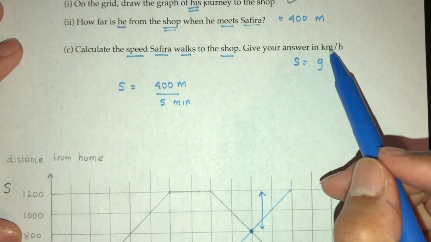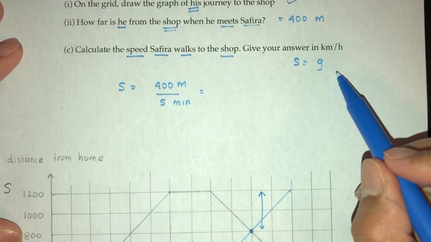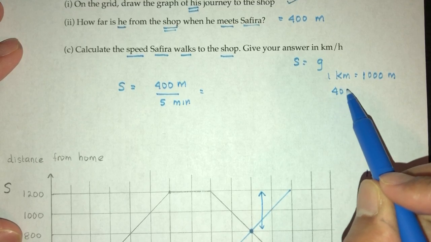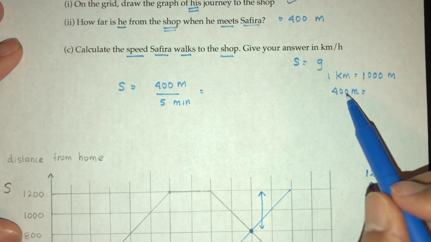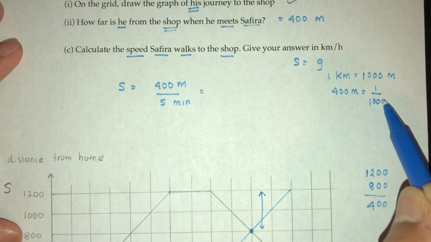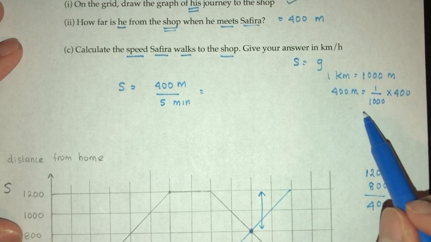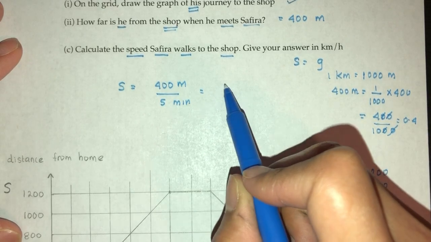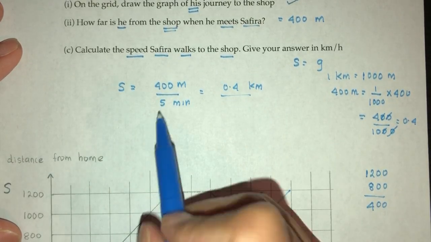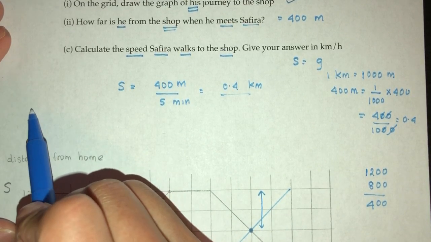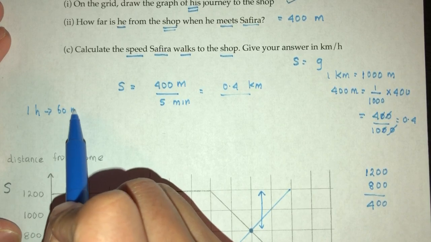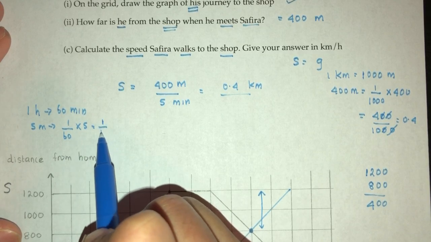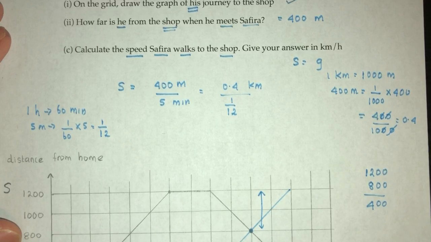But now you need to find the answer in terms of km per hour, so convert. You guys know that 1 km is equal to 1000 meters. So how do you find 400 meters in km? You have to do 1 over 1000 times 400, or just divide by 1000, right? So you will have 400 divided by 1000, 0.4. So that will be 0.4 km. And now if you want to change minutes into hours, pretty easy. We know that 1 hour is 60 minutes. So 5 minutes will be 1 divided by 60 times 5, which is 1 over 12. Okay, so let's do the calculation.